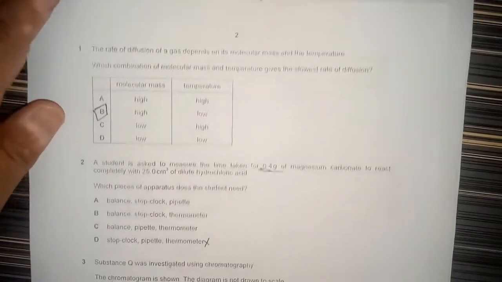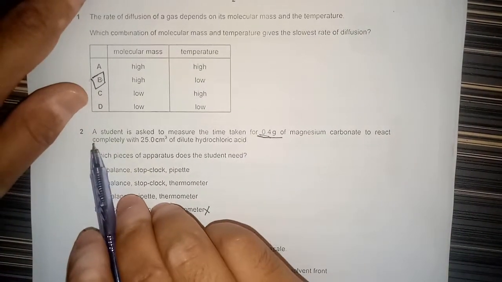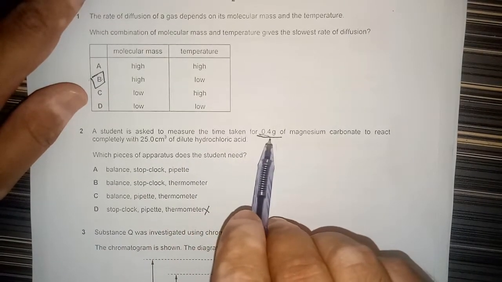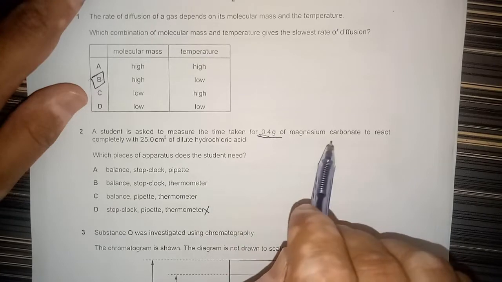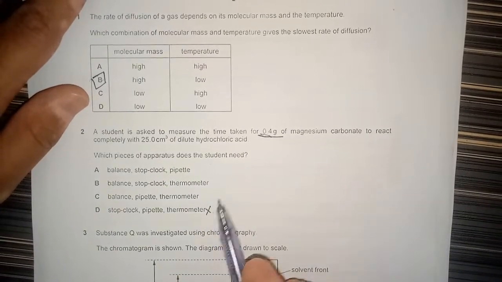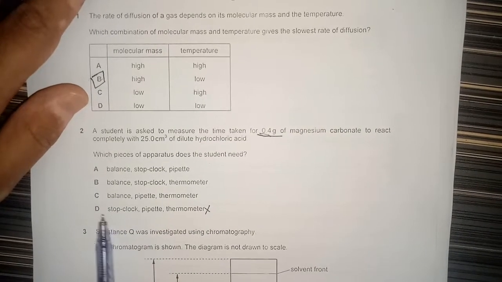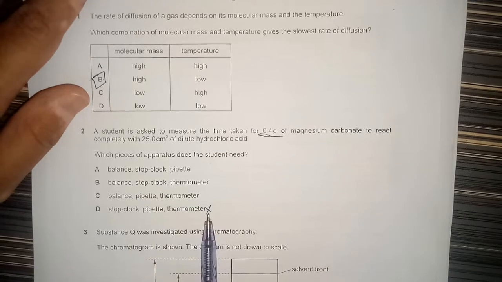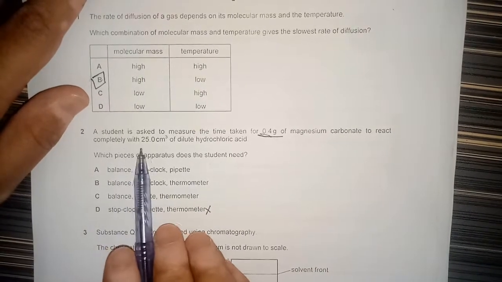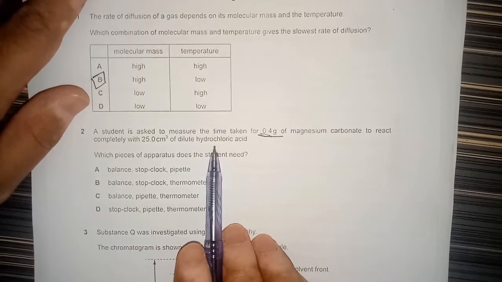Okay, the next question I'm going to solve is, a student is asked to measure the time taken for 0.4 gram of magnesium carbonate, as this is the mass, and for measuring the mass we have to use the balance, and you can see that there is no balance used in option D, so we are going to eliminate it and we have to cross it. Then to react completely with 25.0 centimeter cube of dilute hydrochloric acid.